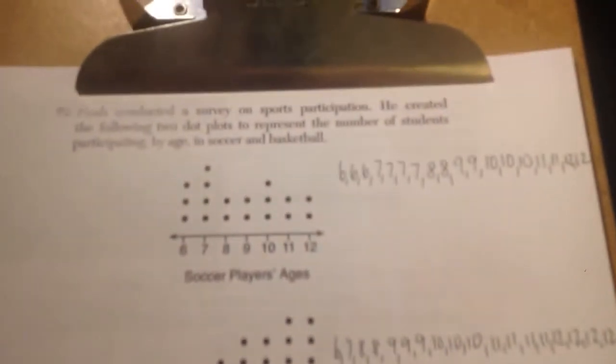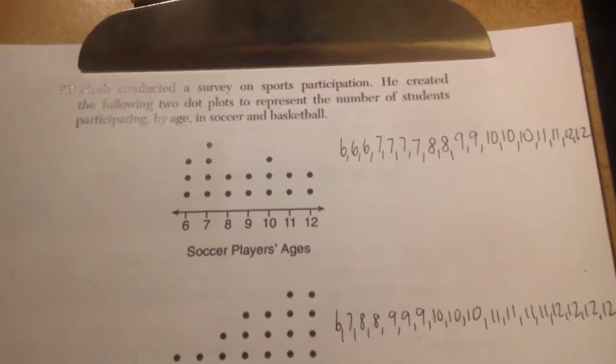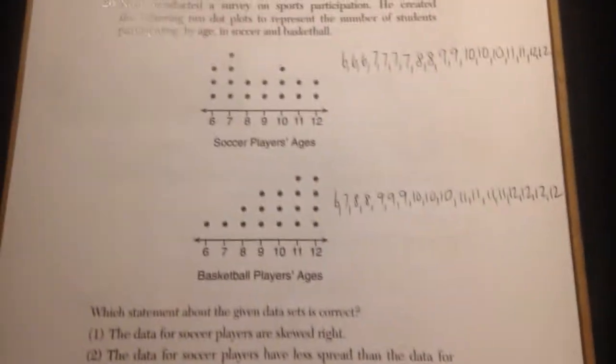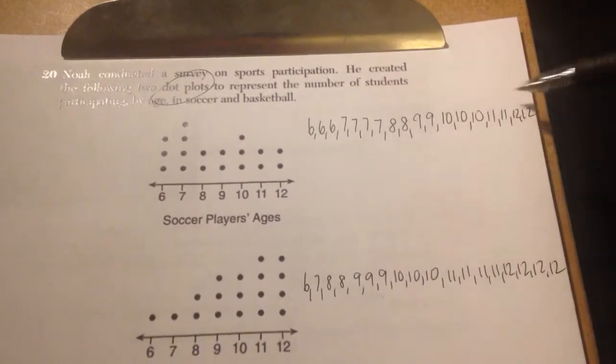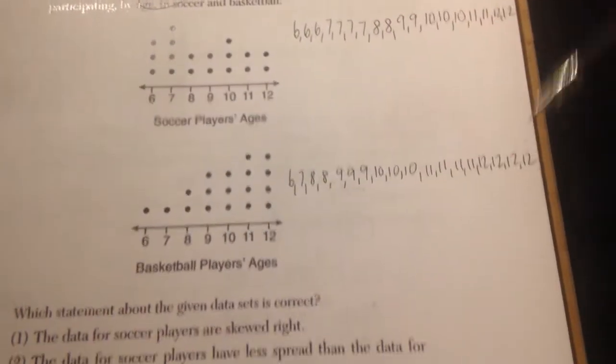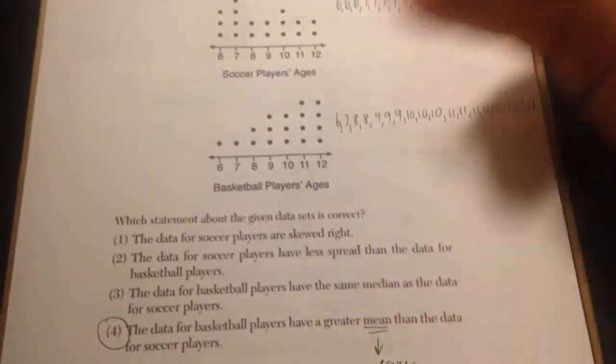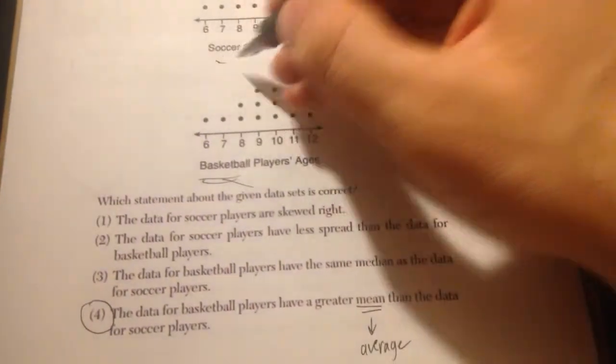In number 20, we're talking about NOAA conducted a survey on sports participation. What we have here are called dot plots. This just tells you the number of people's ages from 6 through 12. I basically have listed them all out, and for this one too, I've listed them all out. The answer is 4. The data for basketball players have a greater mean than the soccer players.